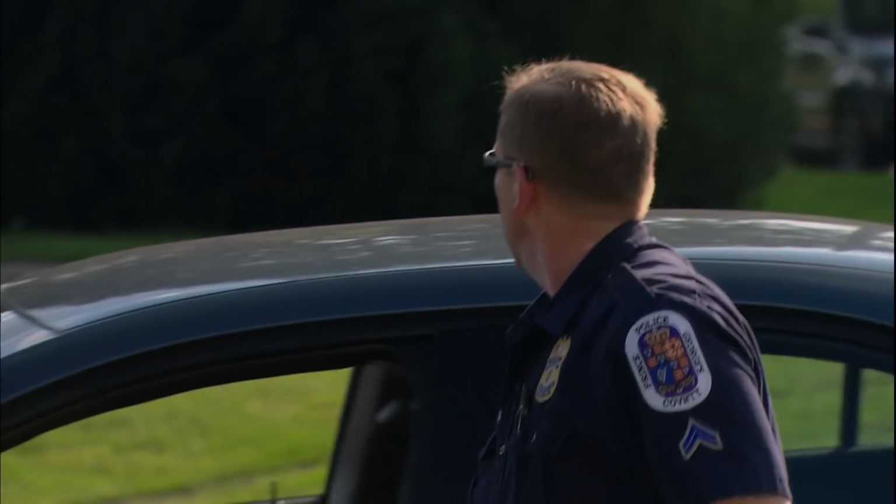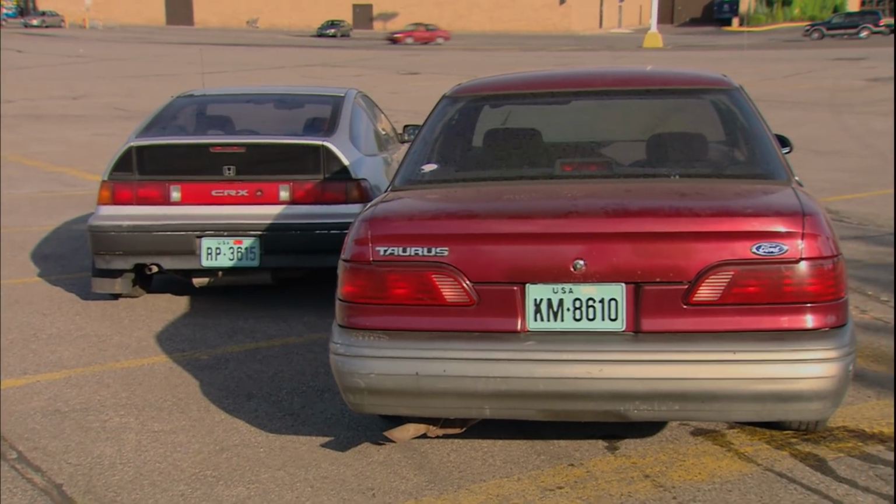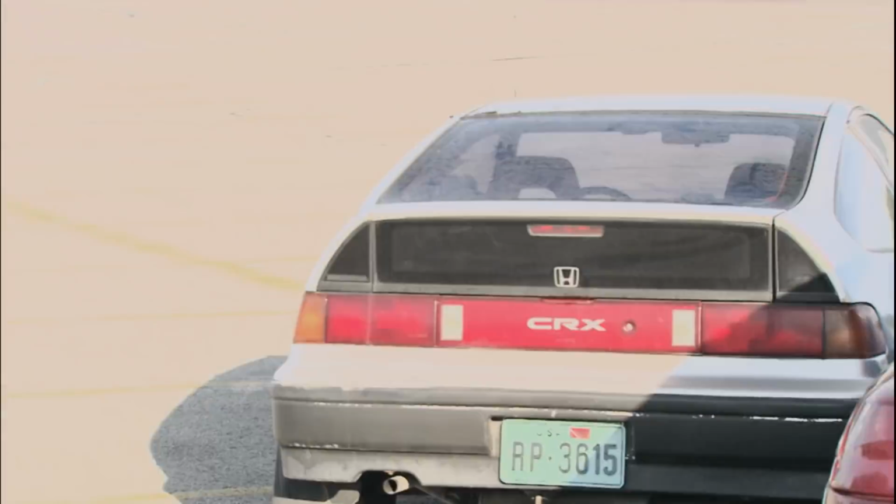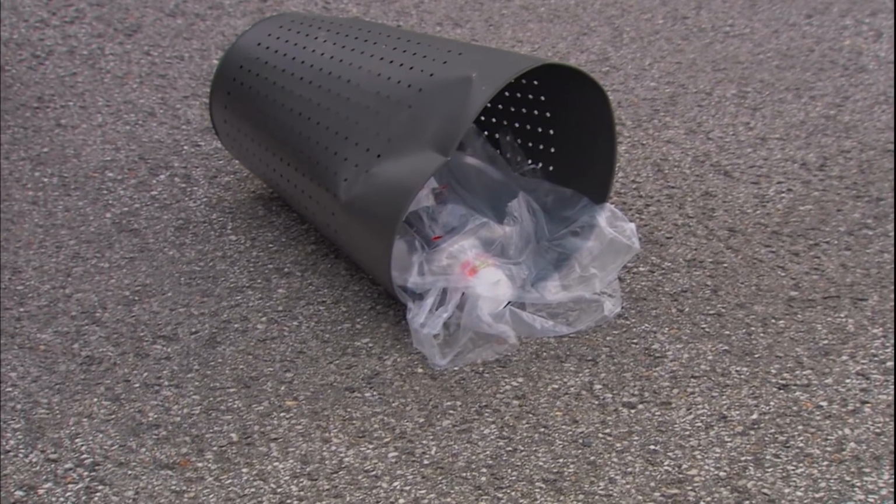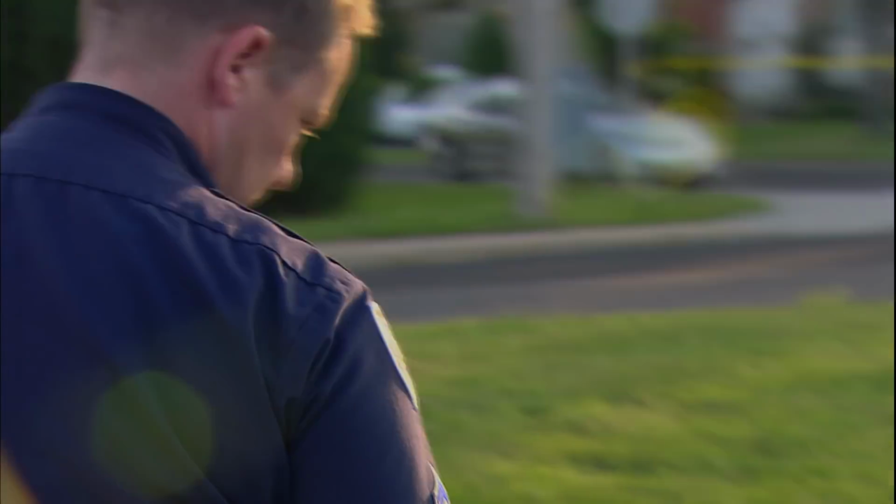Frank Carson, traffic reconstructionist, is called in to head up the investigation. After the officer briefed me, I started looking around, and the only thing I could see was the driver's car hit a parked car. They were still stuck together. Garbage can had been knocked over. And, of course, the area where the pedestrian had fallen down after she had gotten hit. And that's all I had to go on at that point.